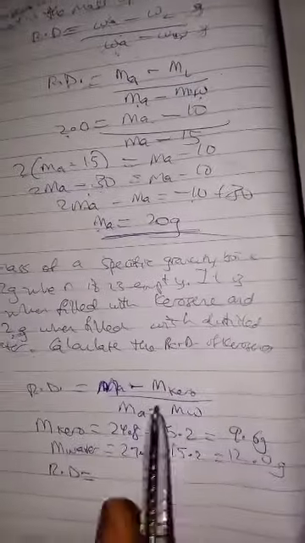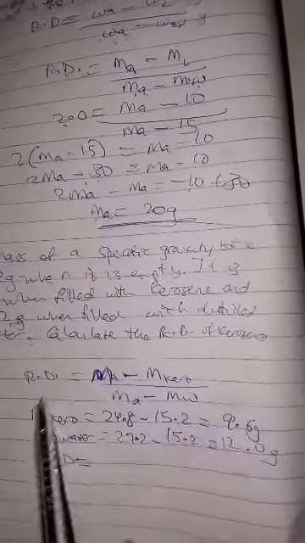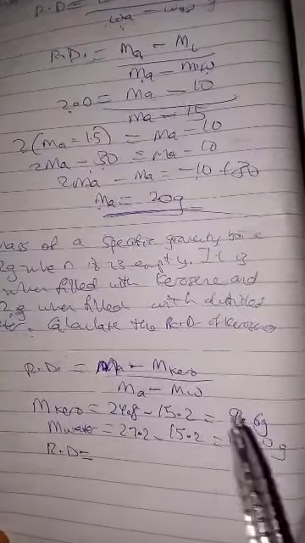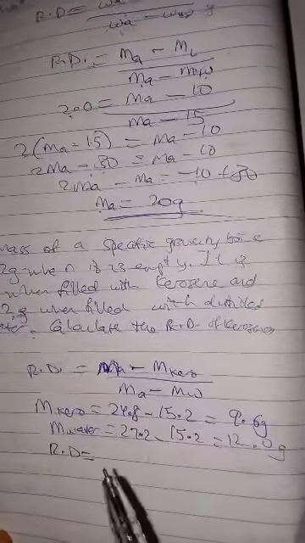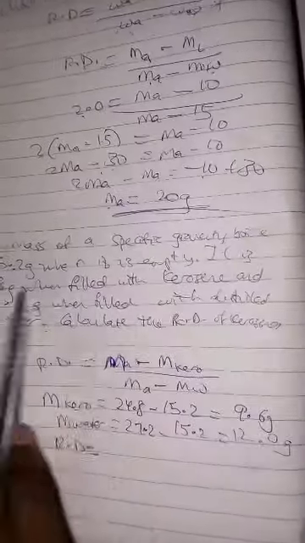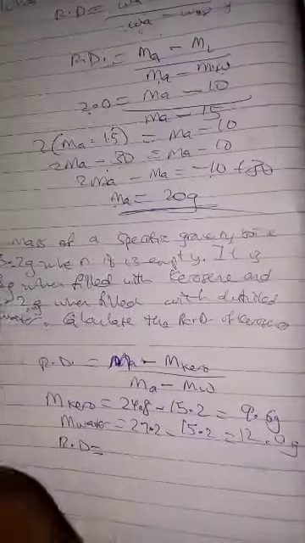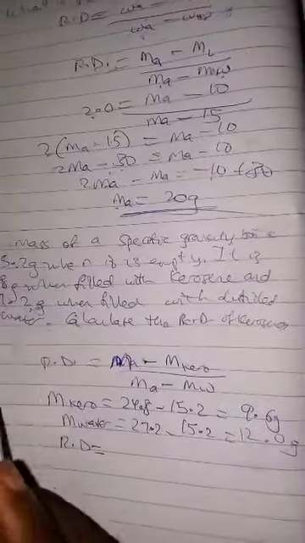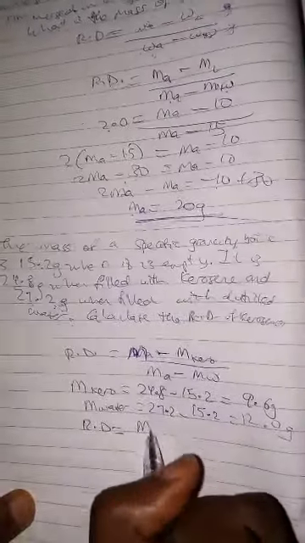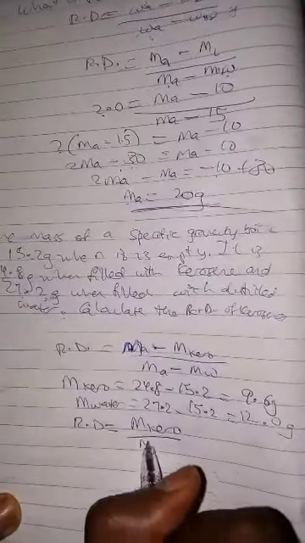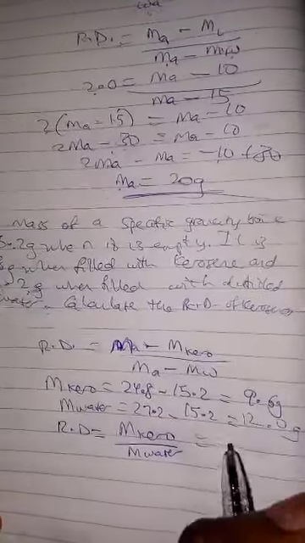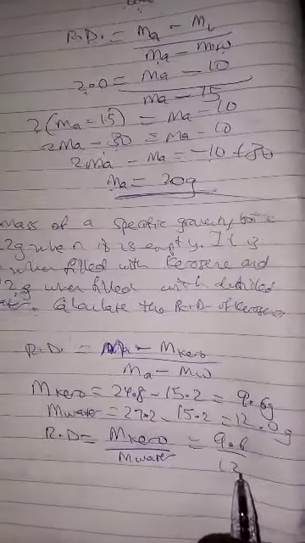Okay, yes, so let's move on now. You know the formula for relative density of a liquid is the upthrust of an object in that liquid over the upthrust of an object in water. Now, in this case, you don't have any object. They are not immersing any object in kerosene. They are not immersing any object in water. So what do you just do? The formula will change. It will just be the mass of the kerosene over the mass of water. So that will give you the relative density. So that's 9.6 over 12.